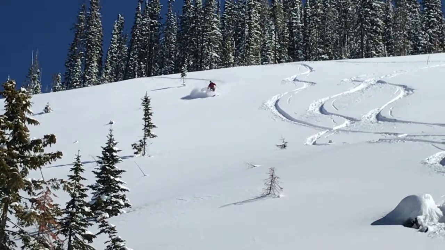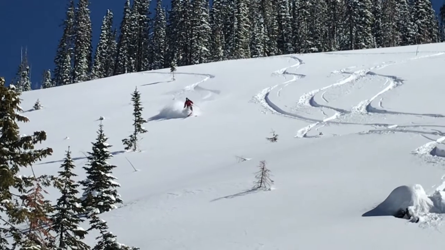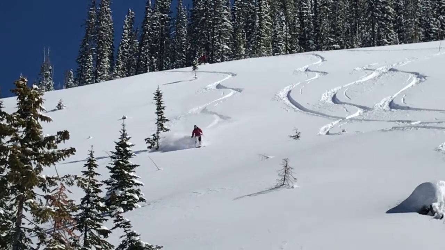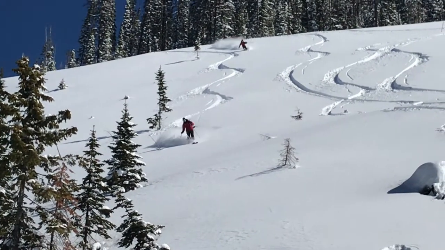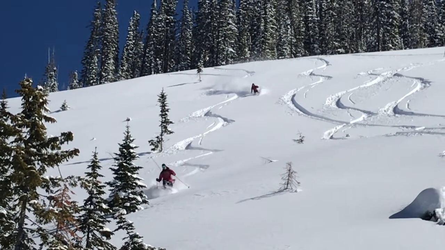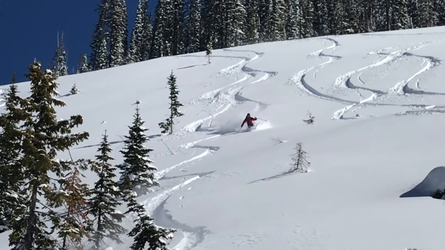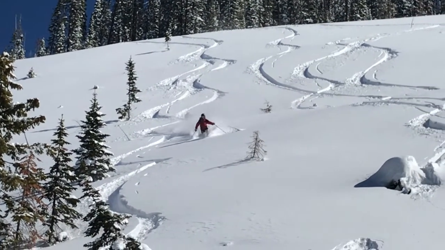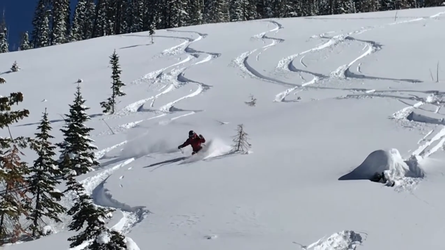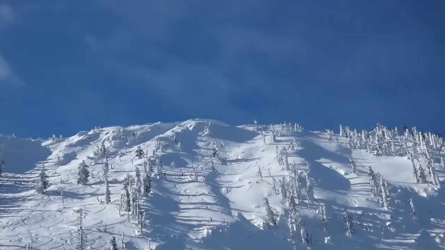On this next run, it's steep enough to avalanche, but you can see we're sending off the next person with some sort of reasonable spacing. If we do that, the guide will really be very clear on what sort of spacing that they're looking for. And every time, the last person in the group to ski down is our tail guide.